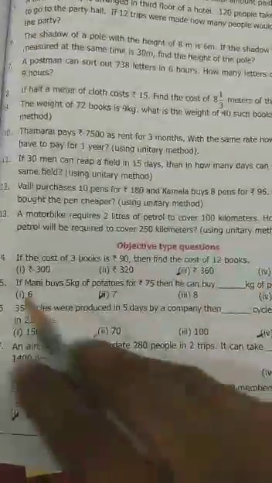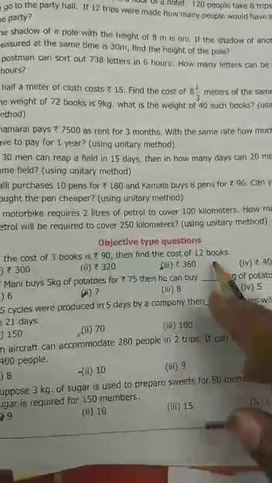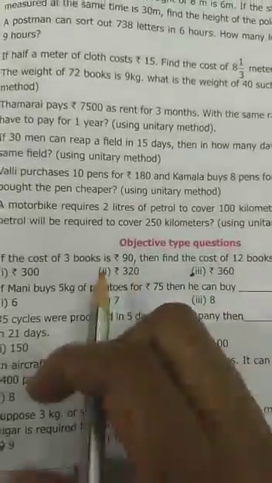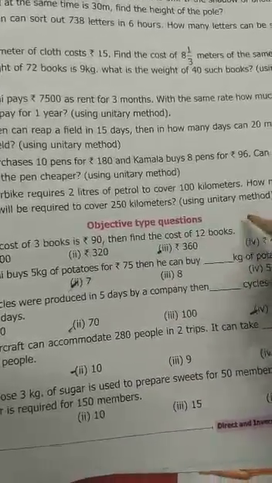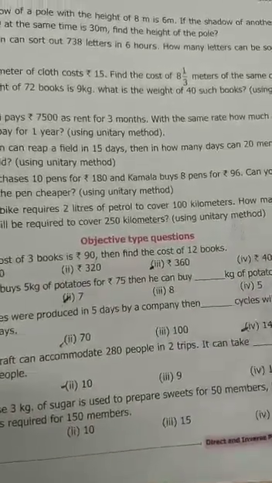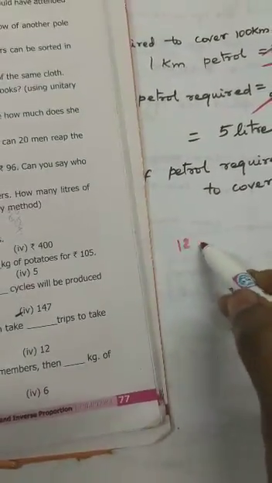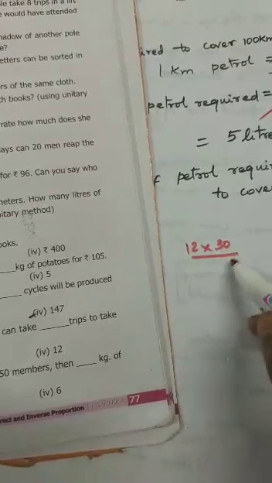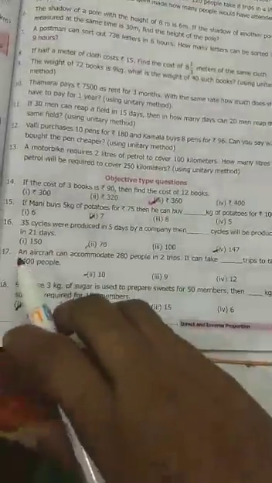Objective type questions. 14th sum. If the cost of 3 books is rupees 90, find the cost of 12 books. 3 books is rupees 90 means 1 book cost is 90 by 3. That is 30. 1 book cost is 30. So 12 into 30 is equal to 0. 3 2s are 6, 3 1s are 3. So the answer is 360 rupees. Okay. Then we shall see the next sum.